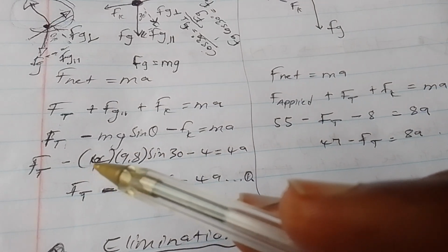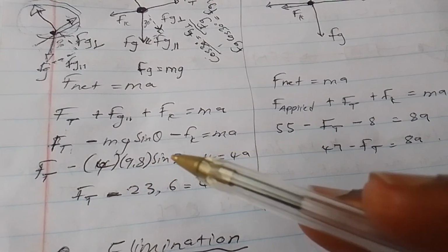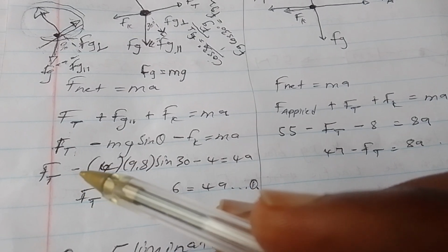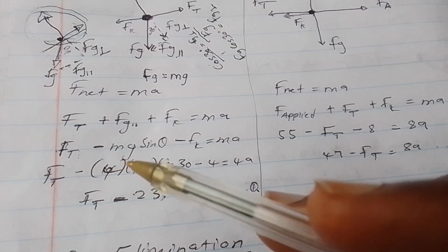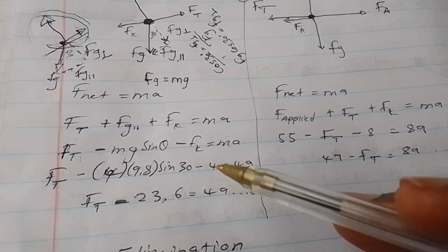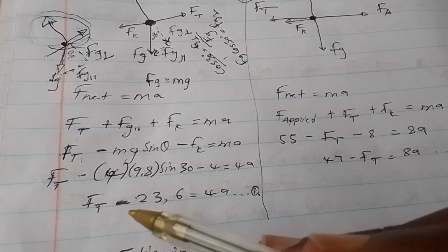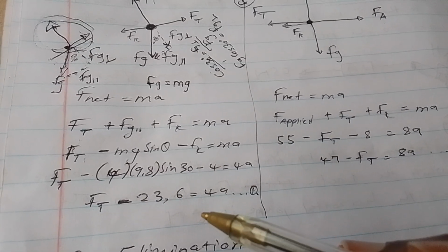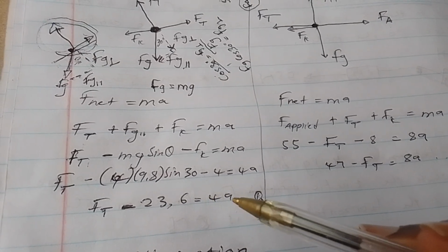When you add these numbers, don't leave out this negative. You say 4 multiplied by 9.8 sine theta minus 4, and then it will give you minus 23.6, which equals 4a.